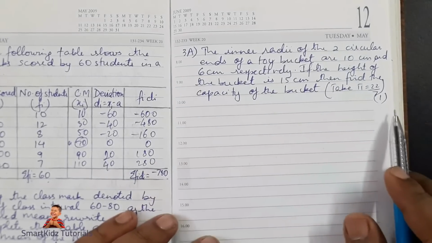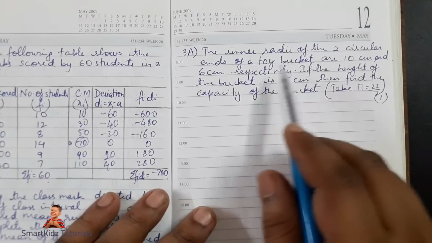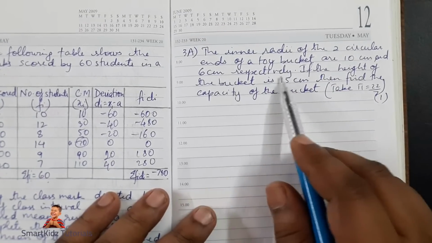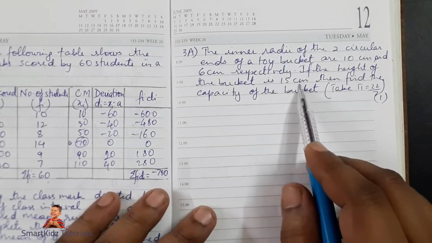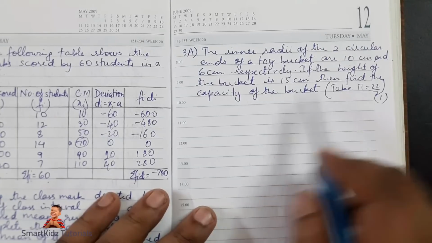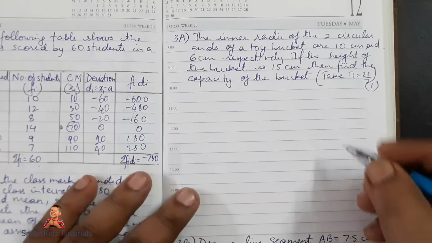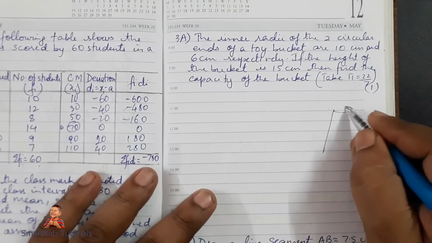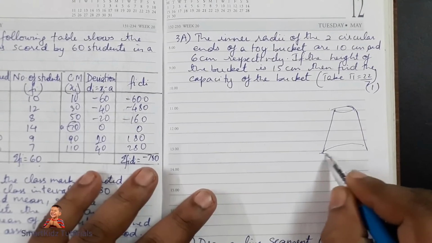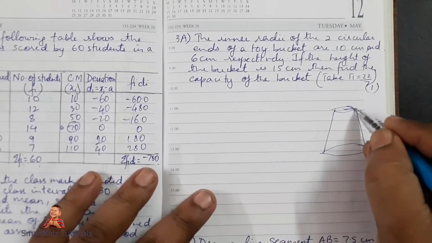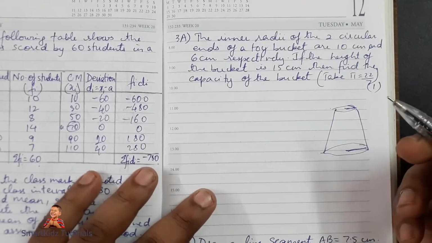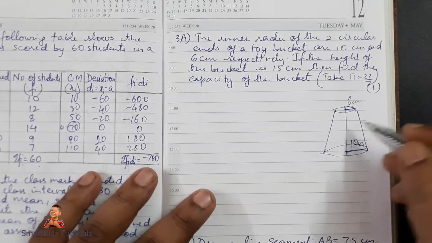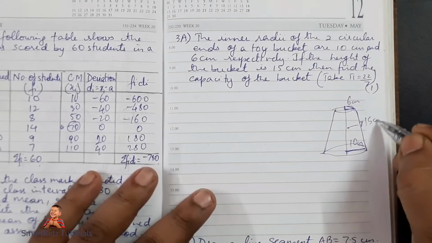Next question, 3A for 1 mark. The inner radii of the two circular ends of a toy bucket are 10 centimeters and 6 centimeters, respectively. If the height of the bucket is 15 centimeters, then find the capacity of the bucket. And the bucket which is there, I'll just draw a rough diagram, something like this. It is in the form of a frustum of a cone, which will have 2 radii. One radius will be here, one radius will be here, and that's what we are given. The smaller radius is 6 centimeters, the bigger one is 10 centimeters, and then we are given a height. That height is 15 centimeters.